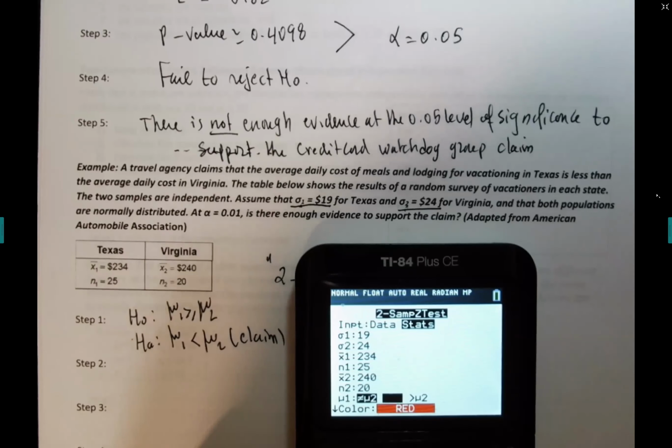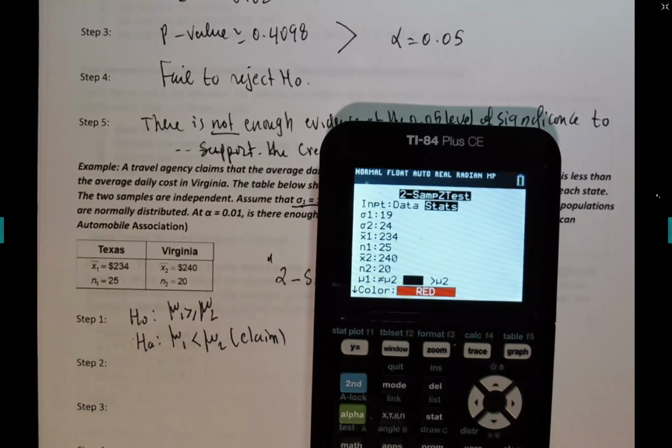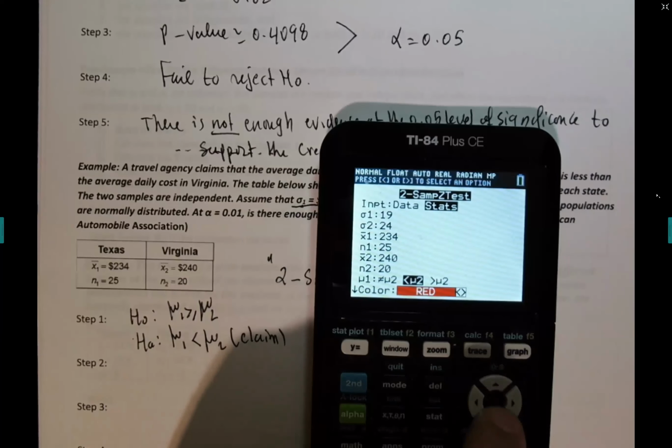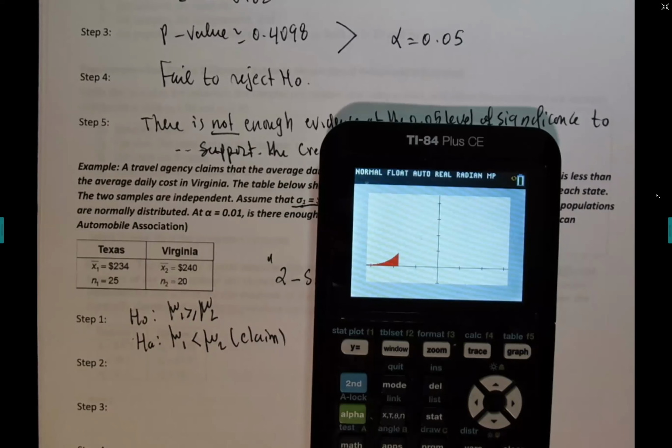Look, it is cheaper to go there. They look very much the same. And for the alternative, guys, you can see I put less than mu2. And if you like to draw to see the p-value in action, wow, it's big. So Z is negative 0.91 and p-value is 0.1808.